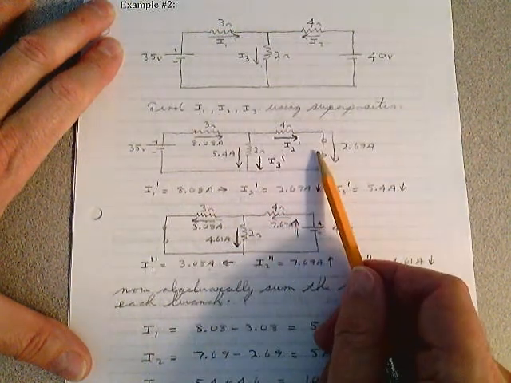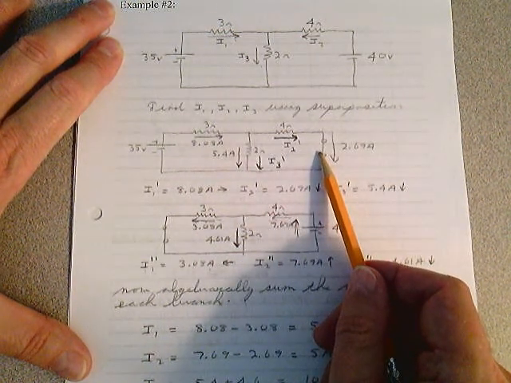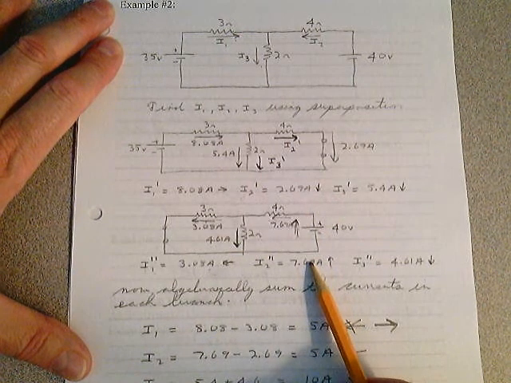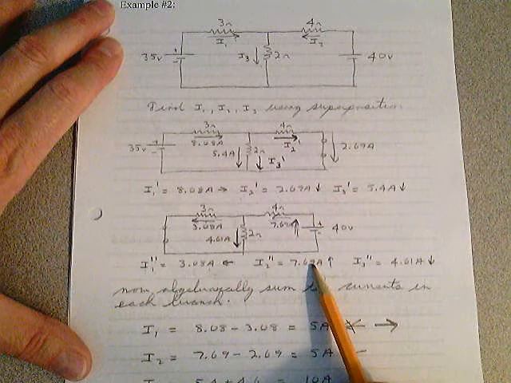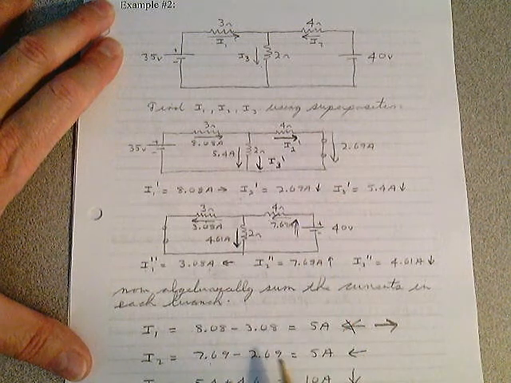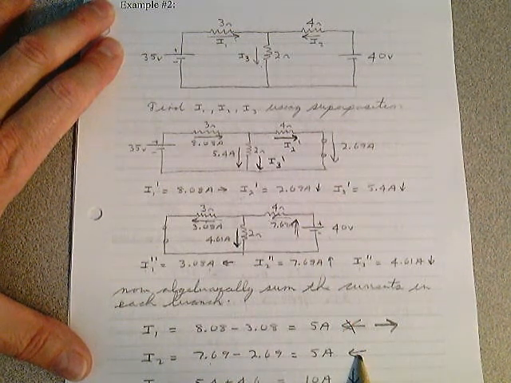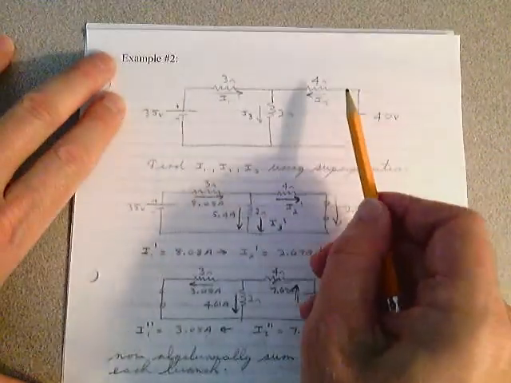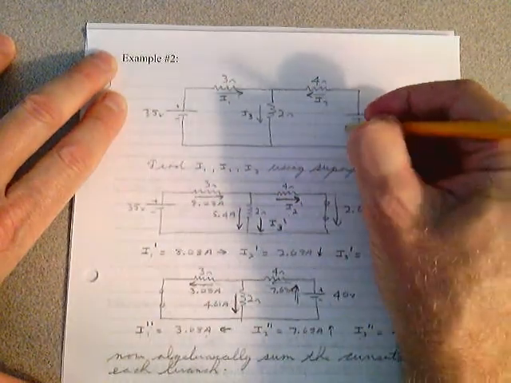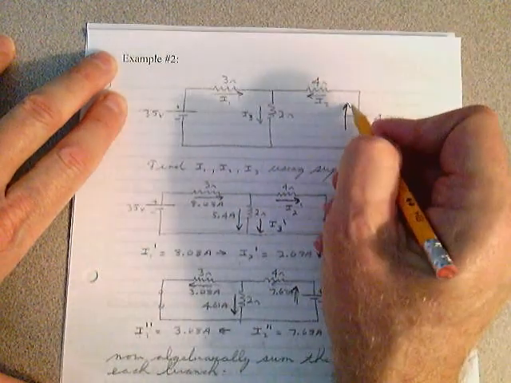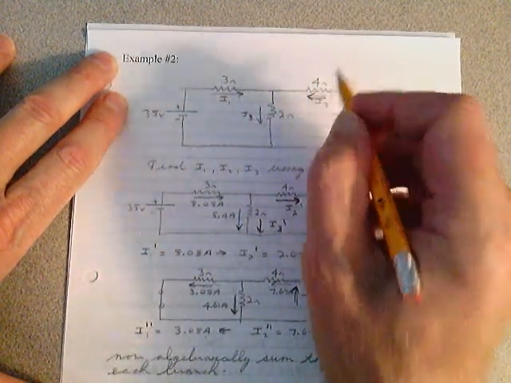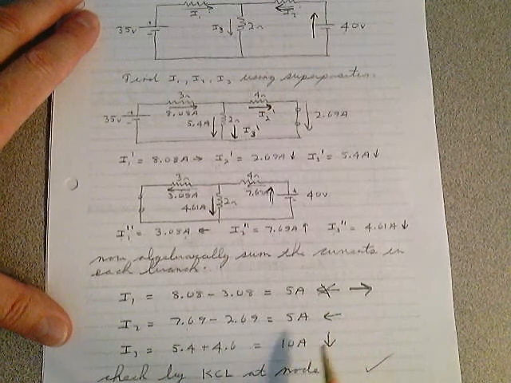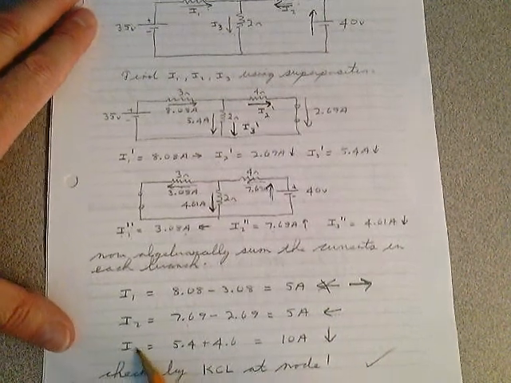Okay, and that's this current out here. Clearly you can see that I2 double prime is greater. And I show this going right to left up here, but it's the current. You can show it as the current going up or the current right to left. So that's okay, showing that convention right to left. I was okay there.